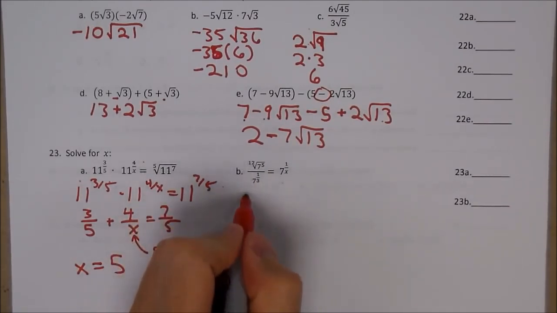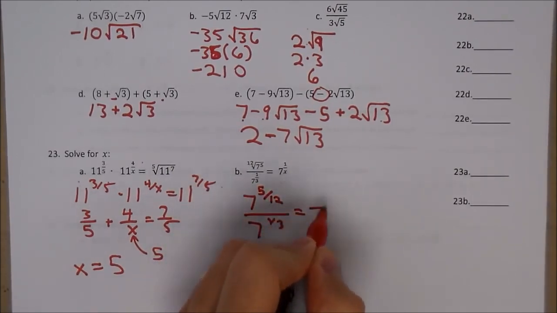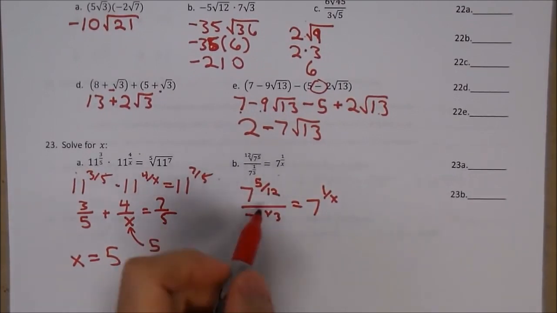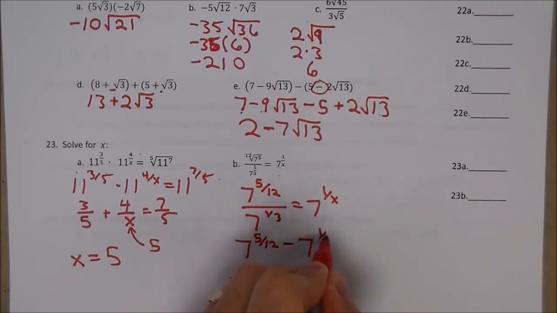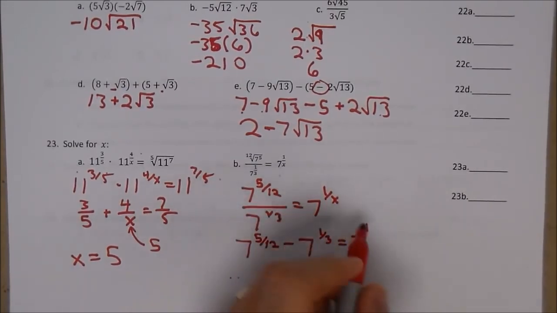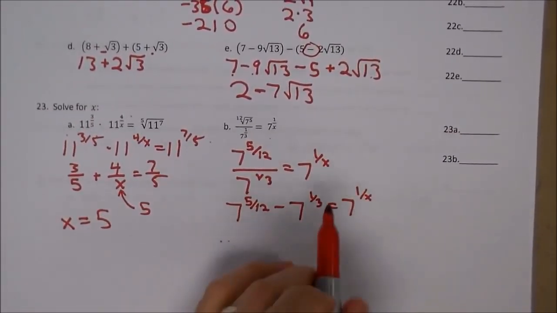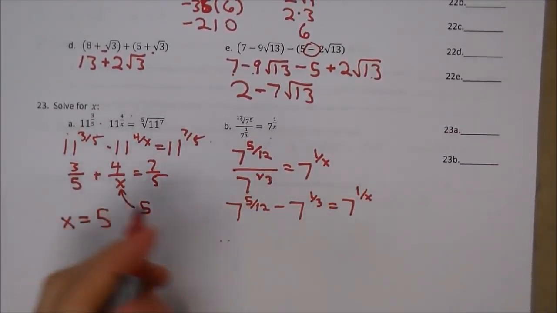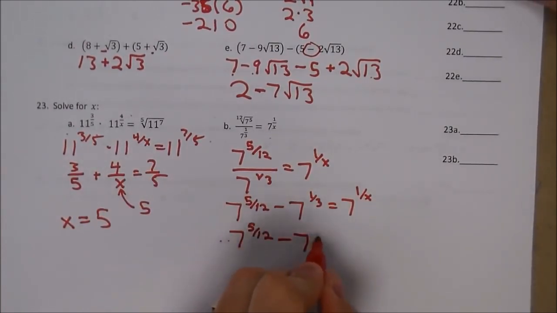For B, I'm going to first change them all to exponential. I have 7 to the 5 over 12 over 7 to the 1/3 equals 7 over 1 to the x. Now, when it's division, I can make it into subtraction. So that's 7 to the 5/12 minus 7 to the 1/3 equals 7 to the 1 over x. I'm not real sure what that denominator needs to be, so I'm going to make this into a like denominator, and maybe I can simplify. So that needs to be over 12. To do that, I multiply it by 4.